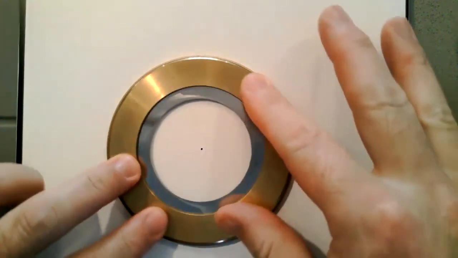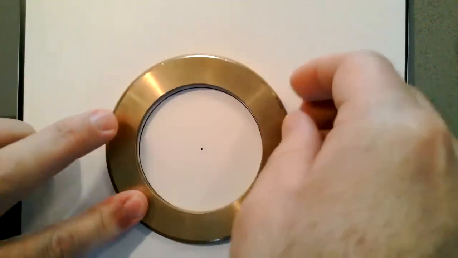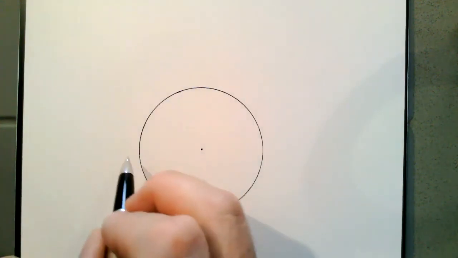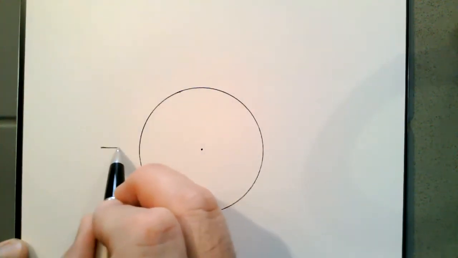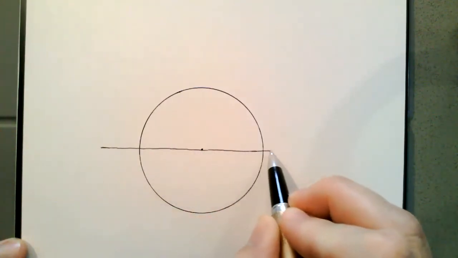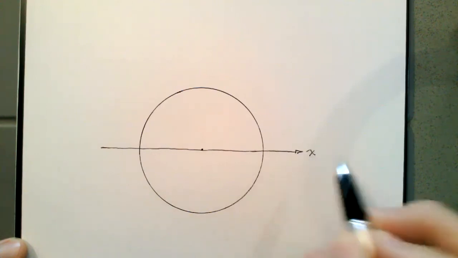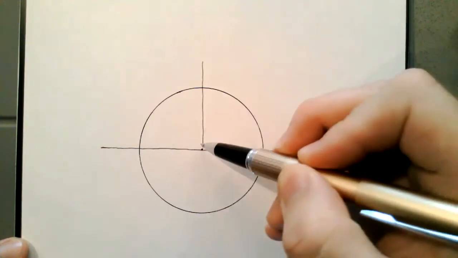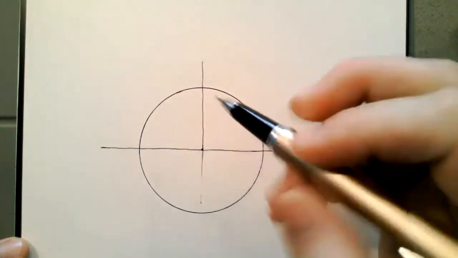So cool. Good for drawing a nice circle. What's terrible is that I draw this nice circle, I locate the center, and then instead of using a ruler, I just use the grid and draw these wobbly axes. So you're looking at this really nice circle, and then I mess it up with these little wobbly axes.